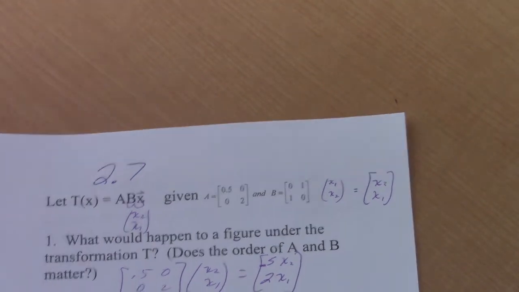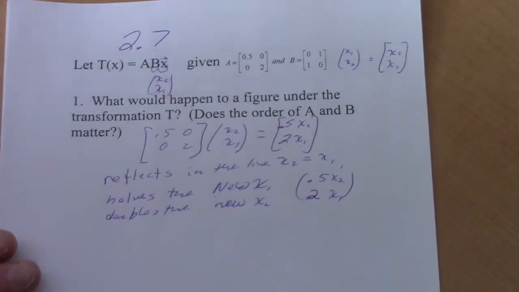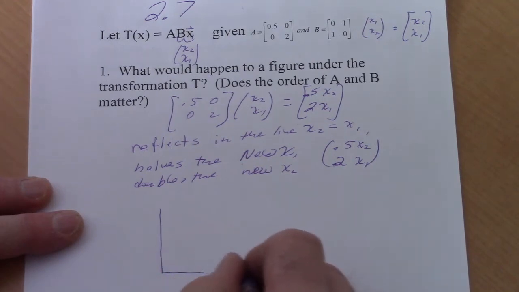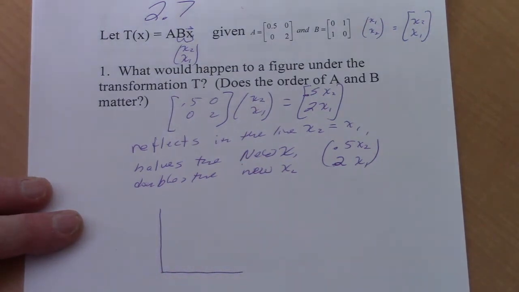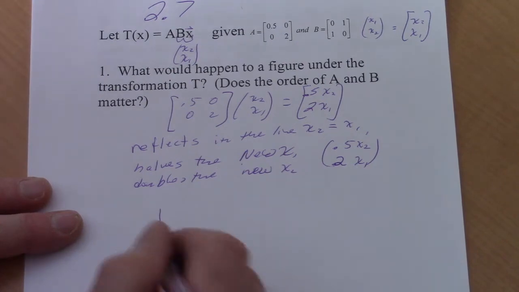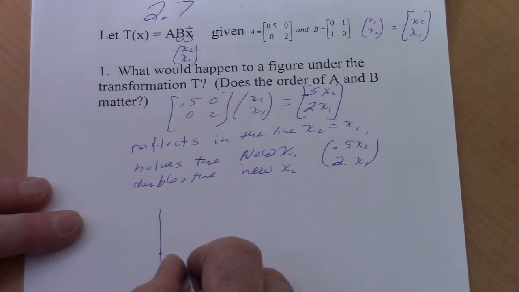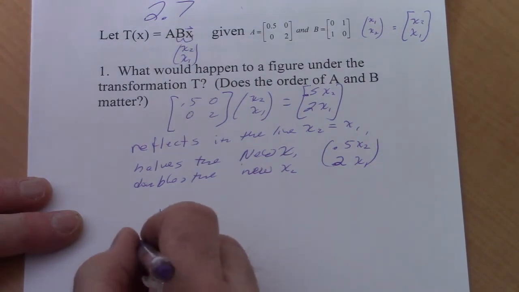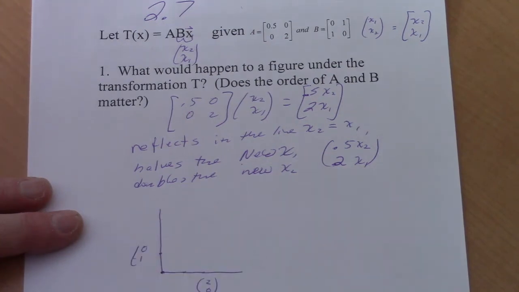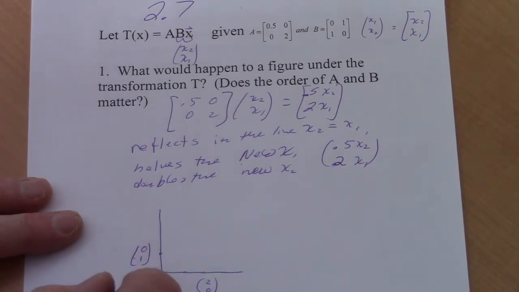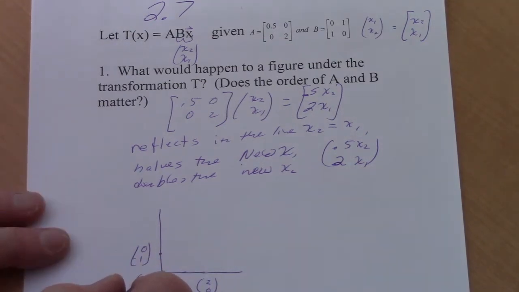So we could make an example of this. We could draw a picture of something. Let's say we had a triangle. That would be kind of interesting. Let's say this is the point 0, 1, and this is the point 2, 0. So this will be 2, 0, that vector. This will be 0, 1, that vector. And we'll, of course, keep the vector 0, 0. Now that reflects, that'll stay there, and when you double and halve those, it's going to stay right there. So that point will stay on the origin.